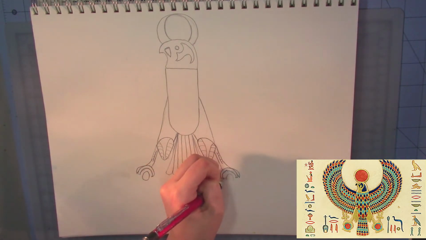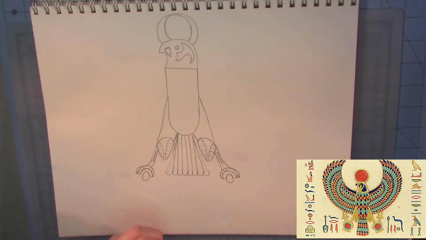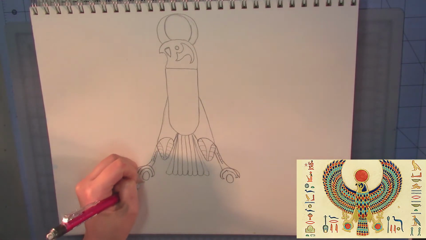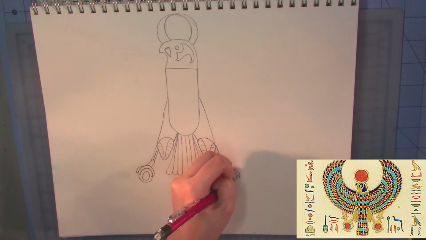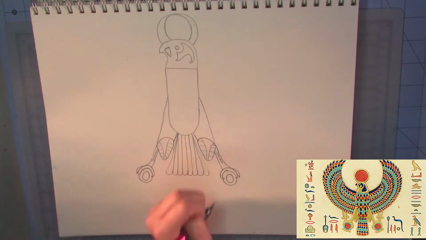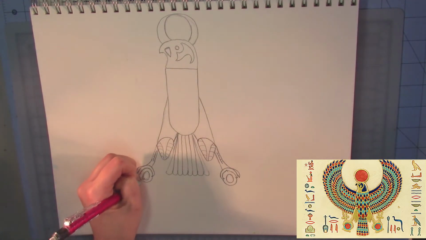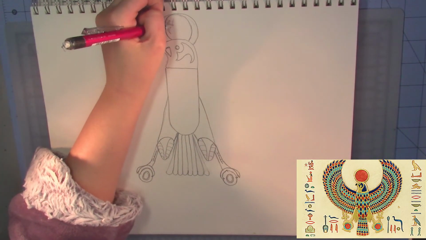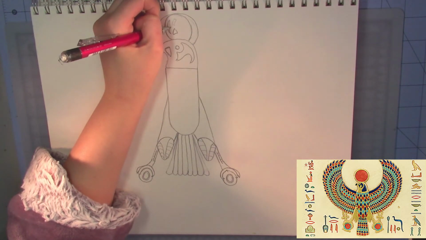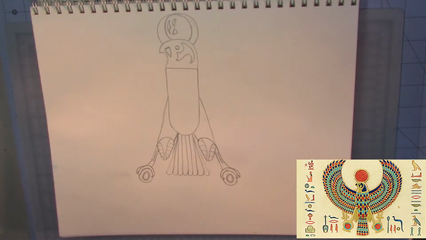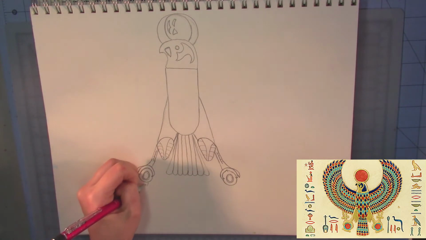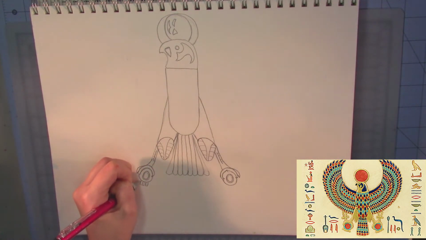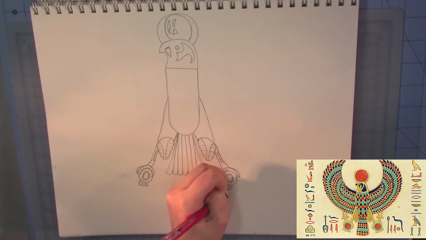I'm going to be having them hold some jewels. There we go. A little detail up top. Put a little shine in there. And we put in our side details here.